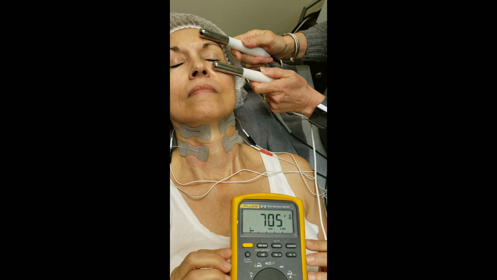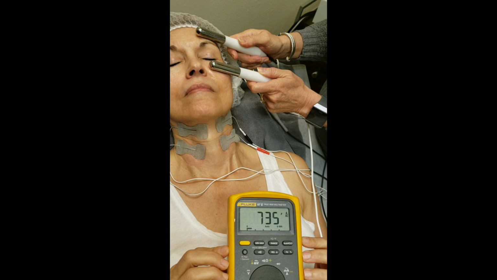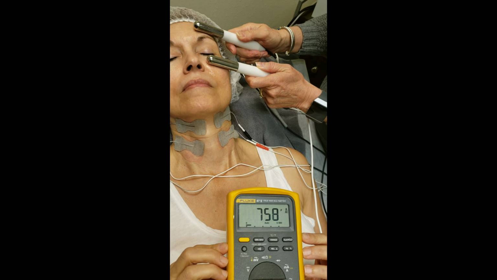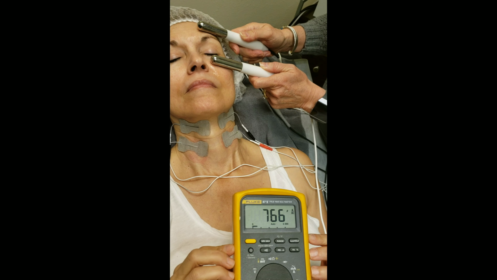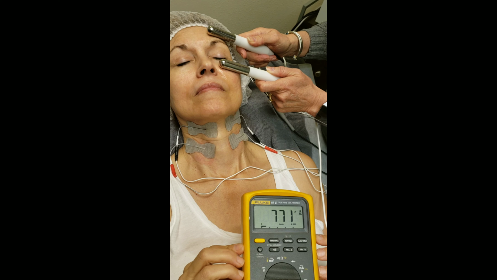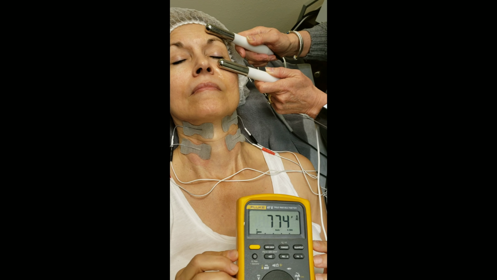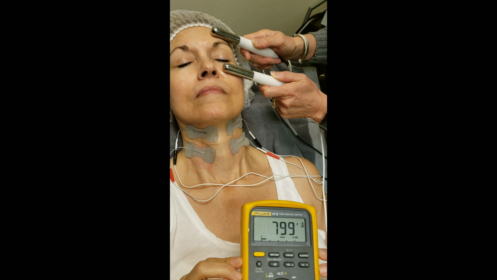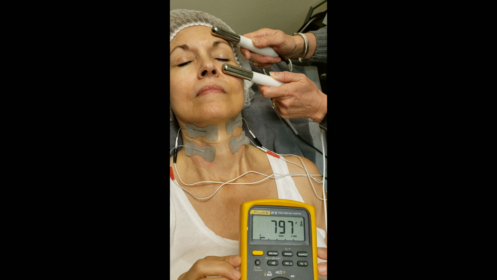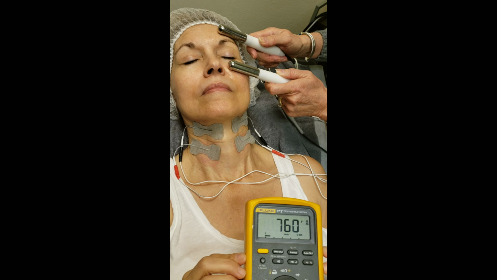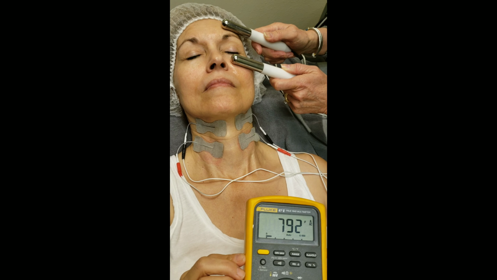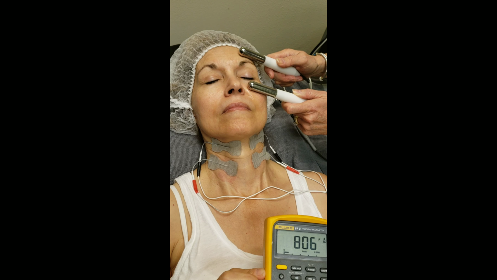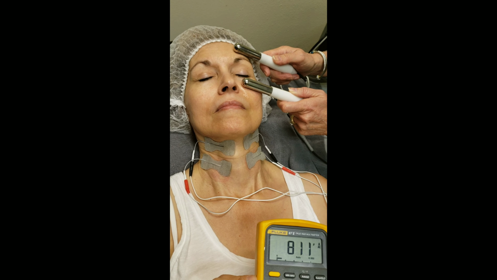Well, look at that. We are getting about 750 microamps for this particular client. Now, this machine has a skin impedance regulation system that monitors the density of the skin in relation to the skin surface area with the probes and the pads being treated, to output perfect levels based on a complex algorithm that will deliver the amount of signal to the destination tissue.